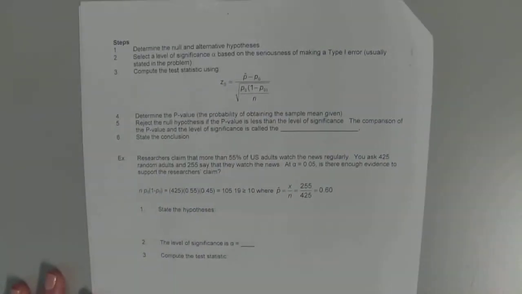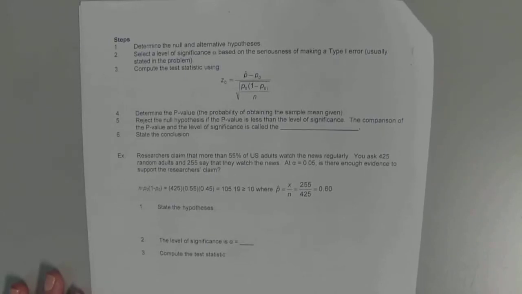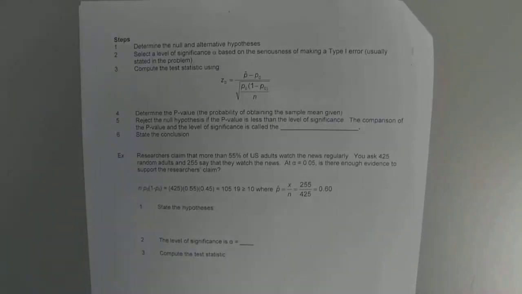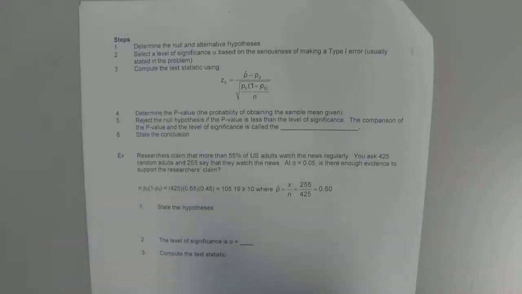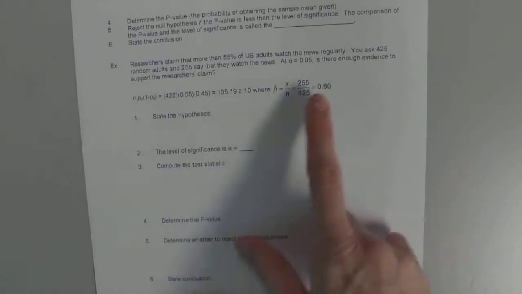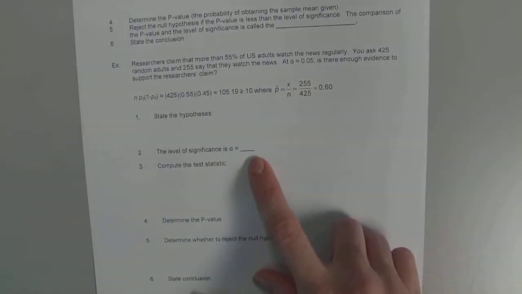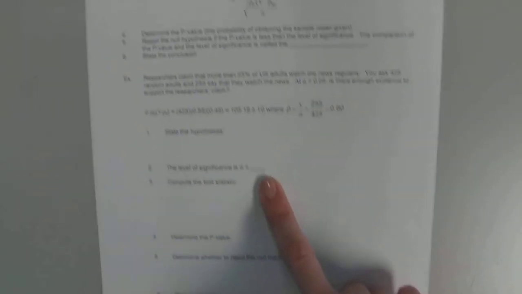So let's look at number 1. Number 1, determine the null and alternative hypotheses. You guys can do that. That's what we did in 10.1, okay? Step number 2, select the level of significance, alpha, based on the seriousness of making a type 1 error. They say select, but notice in parentheses, it's usually just stated. That's a guaranteed point, guys. If you don't remember anything, down here where it says what's the level of alpha, go find alpha and fill in that blank. A guaranteed point for you, all right?